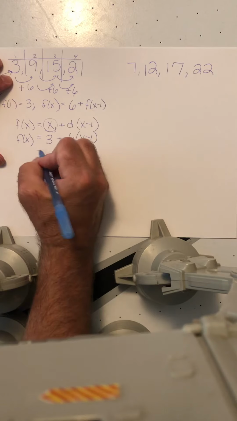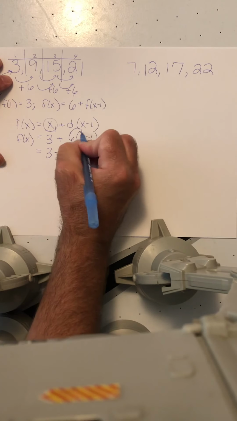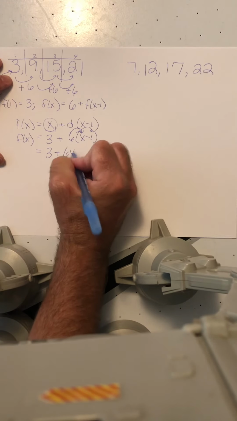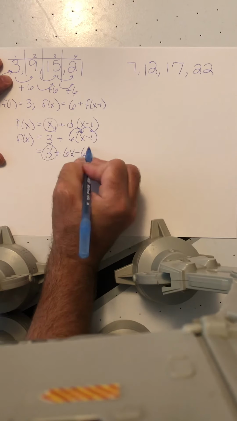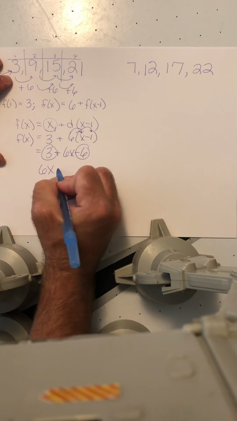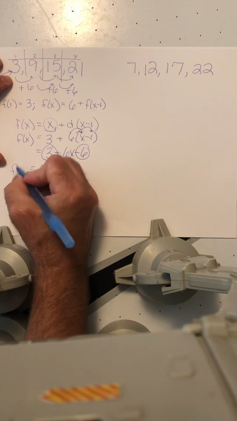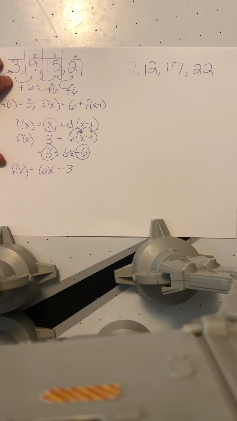Now, what I could do is simplify this a little further and distribute this 6. That gives me 6x minus 6. And then I can combine my like terms and ultimately end up with f of x equals 6x minus 3. That will be my explicit form.